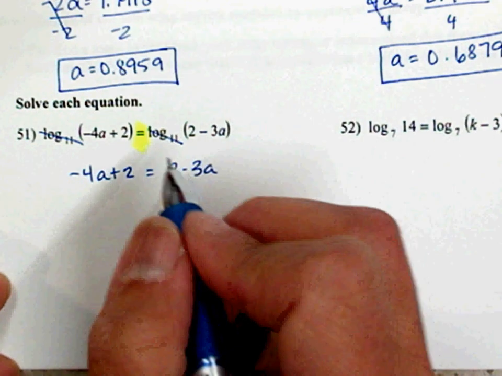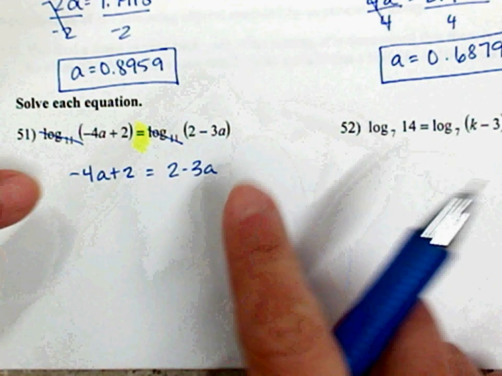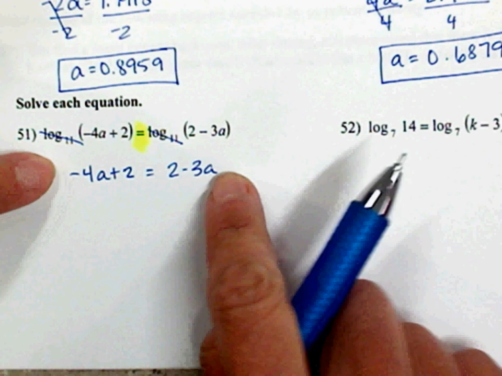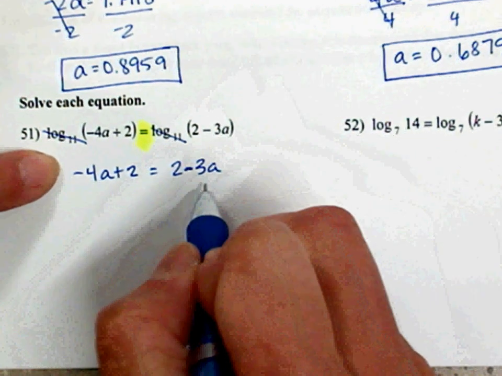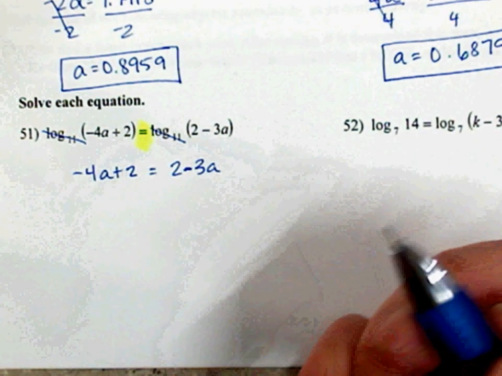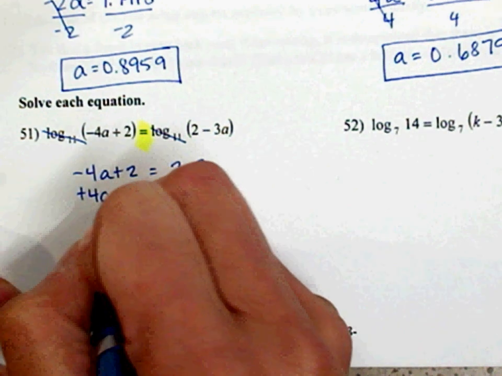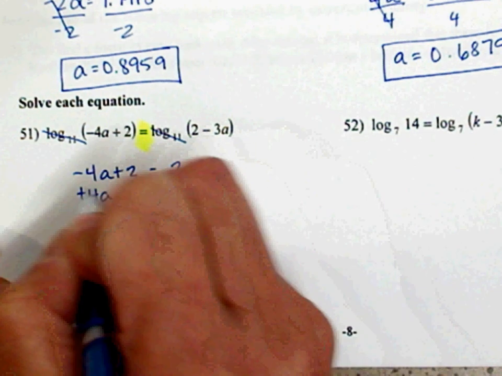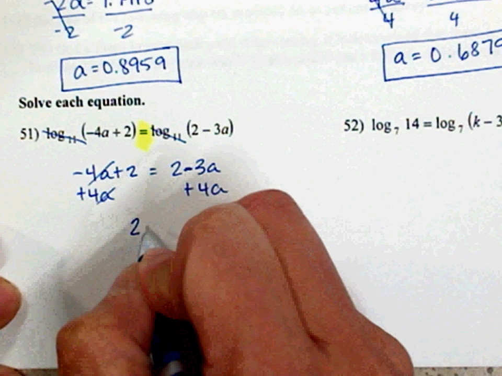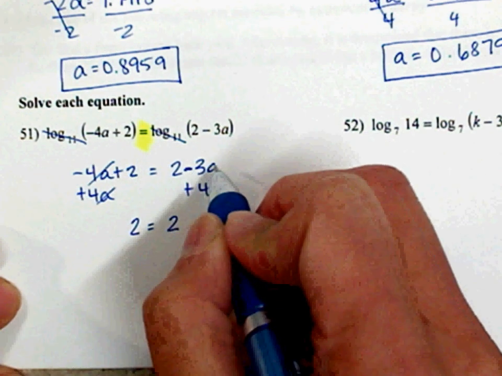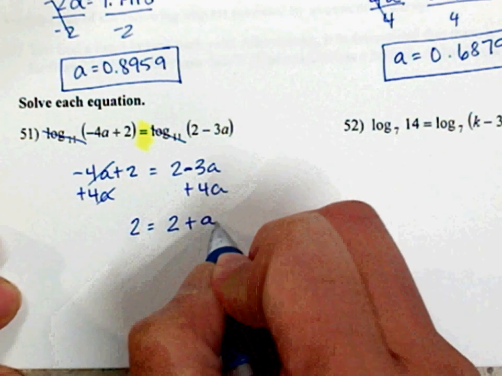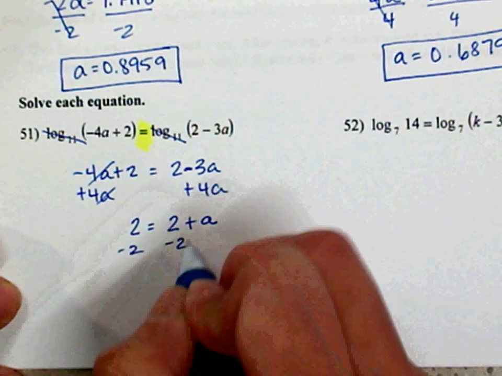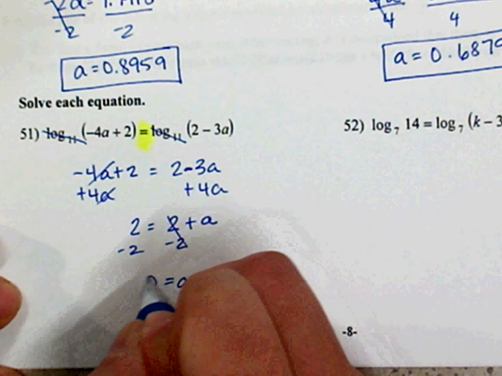Thank you. All right, combine your a's first. It doesn't matter if you add 3a or add 4a. Pick one. I'm going to add 4a. But do your variables first. So 2 is equal to 2 minus 3a plus 4a, which is plus a. Minus 2, minus 2. A is equal to 0.